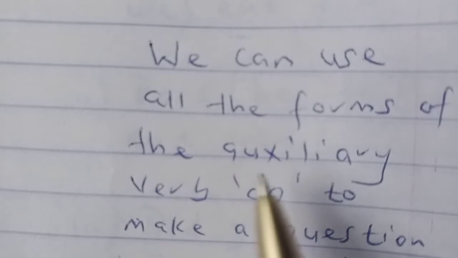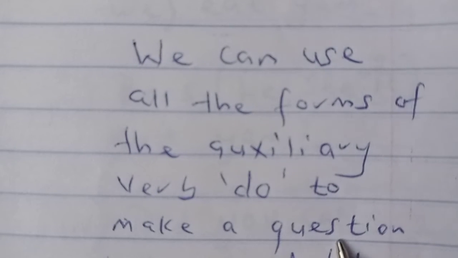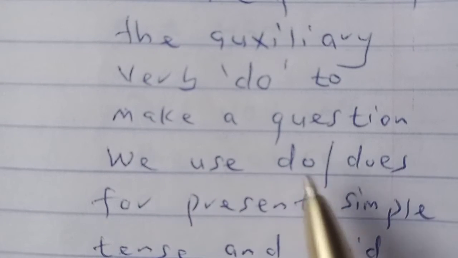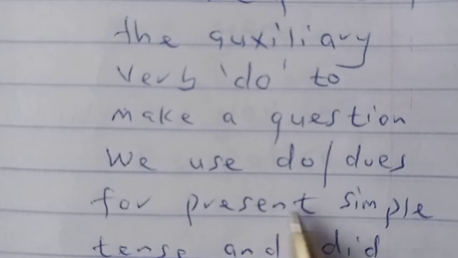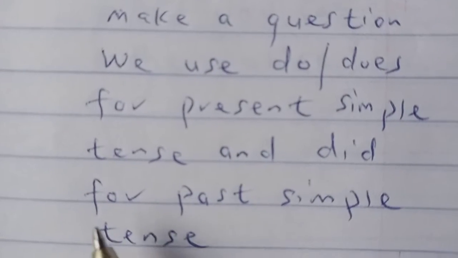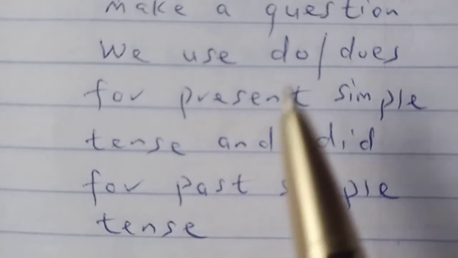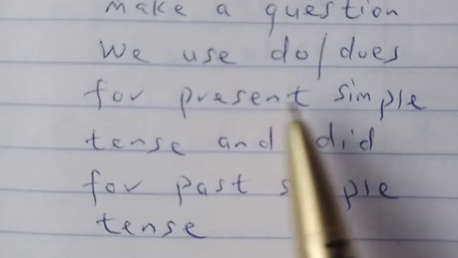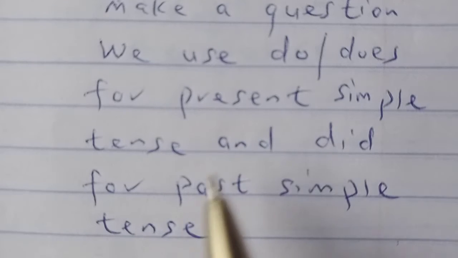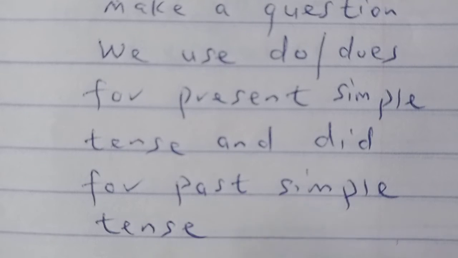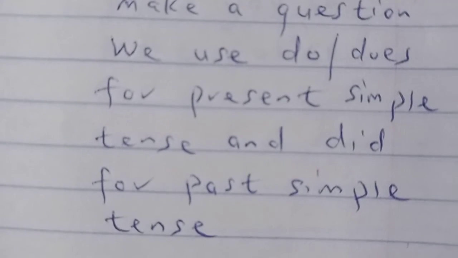Now the second function is the question form, okay? To form a question. Now, we can use all the forms of the auxiliary verb do to make a question. As you can see, we use do or does for the present simple tense and did for the past simple tense. Okay? So when we use do or does, it's for the present simple tense. And we use did for the past simple tense. So we can use them to form questions. Okay, let's look at some examples right now.